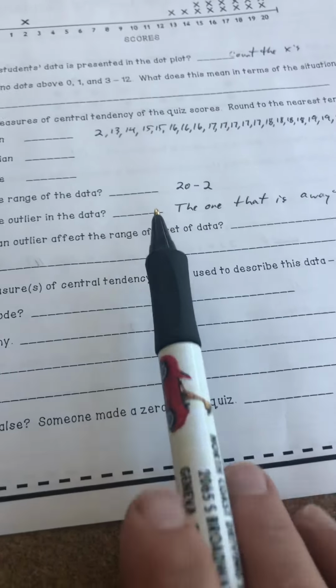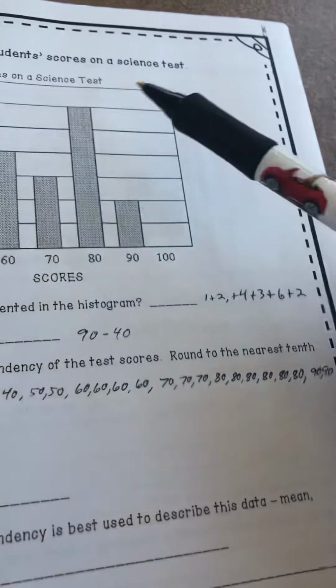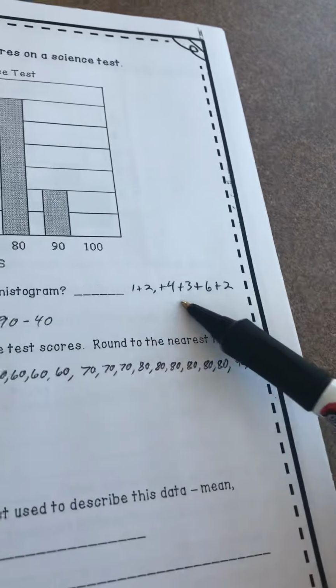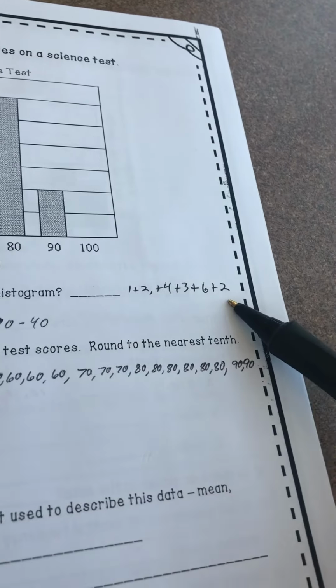Okay, so the bar graph one. How many students' data is presented in this histogram? You have 1, 2, 4, 3, 6, and 2. So add up those all together, and that will tell you how many students were actually presented in that data.